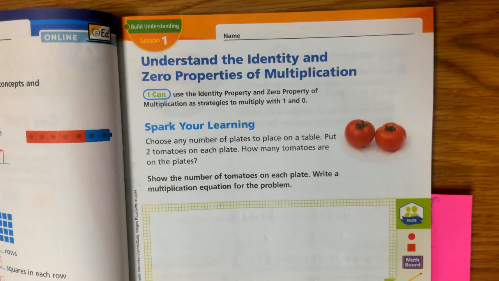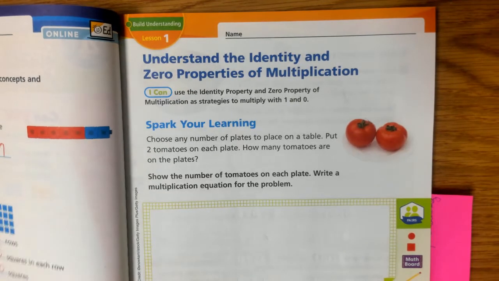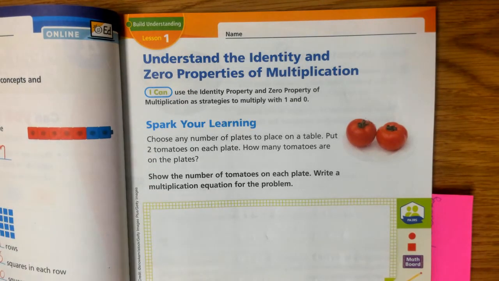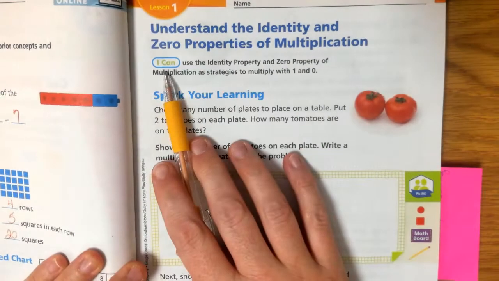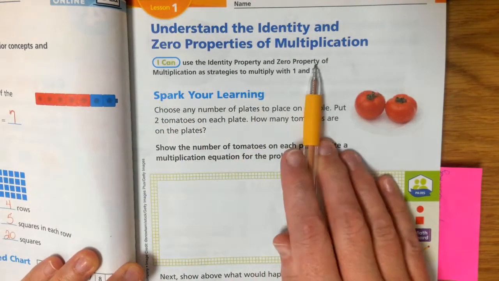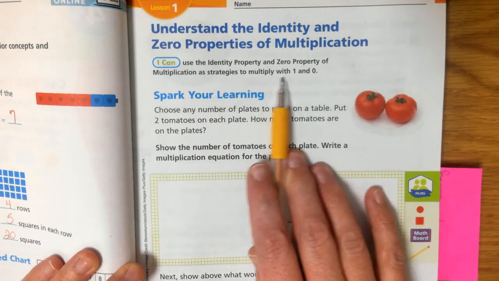All right, third grade. So we are now ready to do Module 4, Lesson 1. We're going to be understanding the identity and zero properties of multiplication. So what that means is we're going to be able to multiply by 1 and multiply by 0 and figure out how we get our answer when we multiply by those numbers, by those digits. So I can use the identity property and zero property of multiplication and strategies to multiply with 1 and 0.